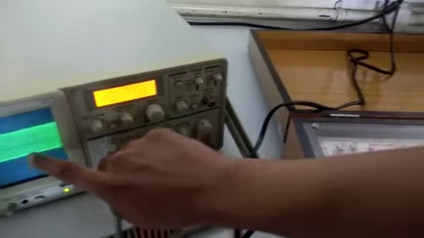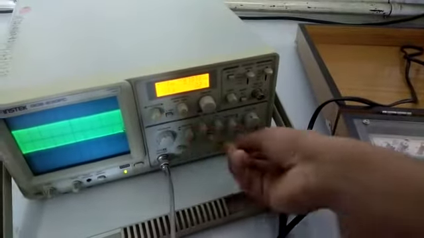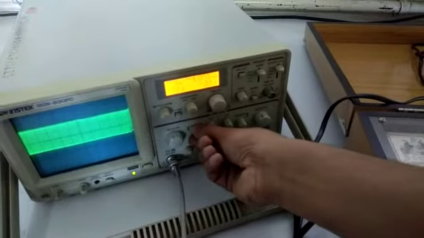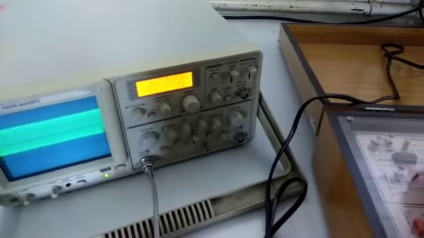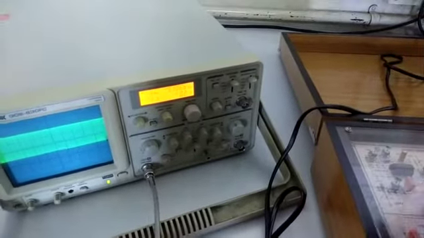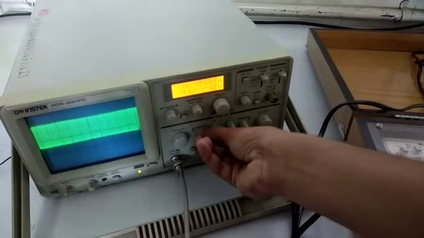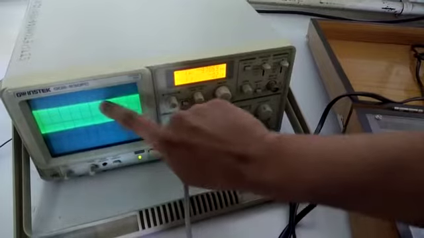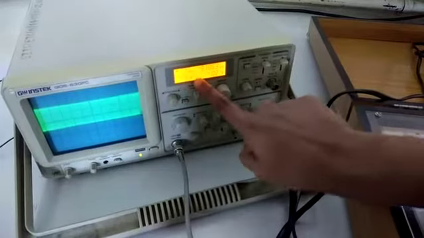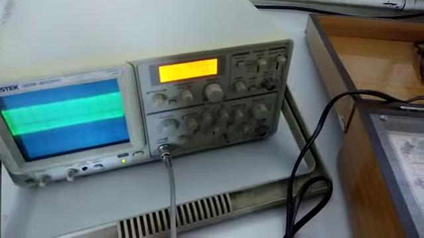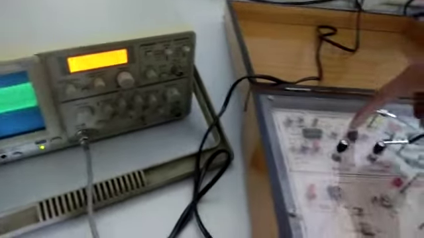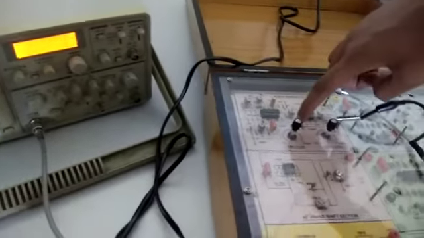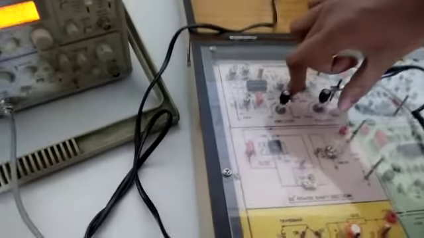Now we are going to set the amplitude, using the graphical method. We'll set 3 volt peak to peak. I think it is already 3 volt. See, this is 1, 2 and 3 divisions at 1 volt per division, so it makes 3 volts peak to peak. So we have set the audio signal to an amplitude of 3 volts peak to peak and a frequency of 10 kilohertz.